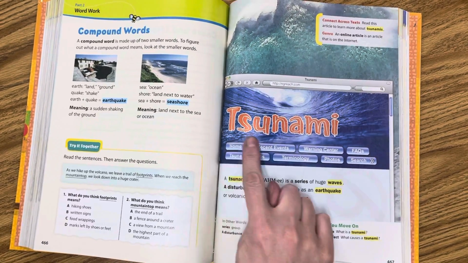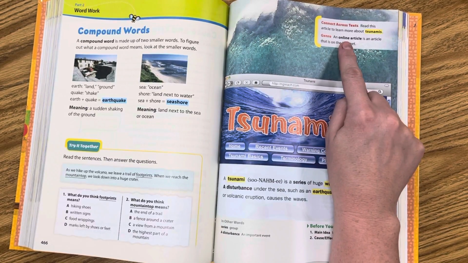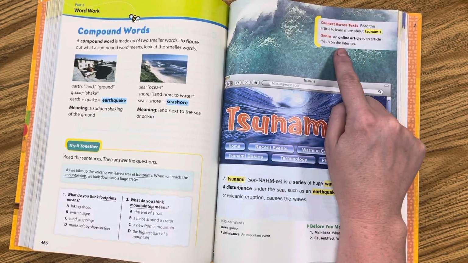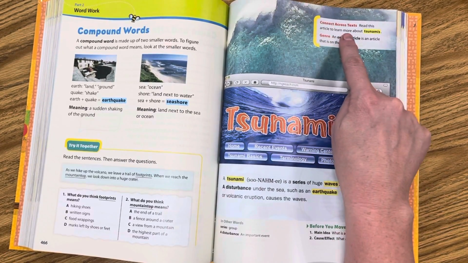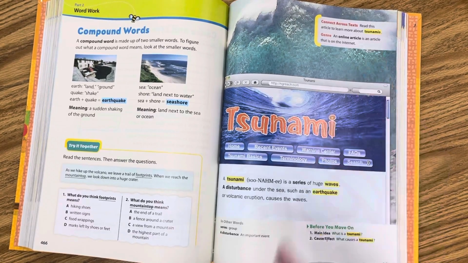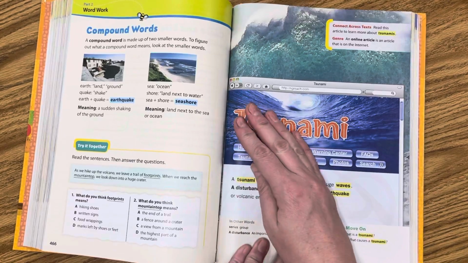We are going to read Tsunami. Now, the genre for today is an online article, and an online article is an article that is on the internet. We're going to read this article and learn more about tsunamis. So pay attention. We'll do a quick picture walk, and then we'll read through the story or the article.